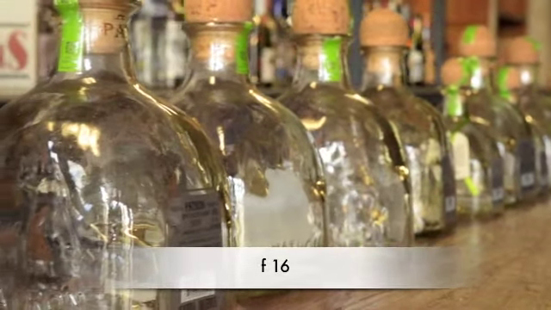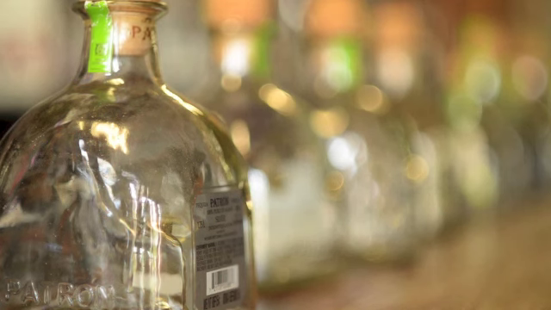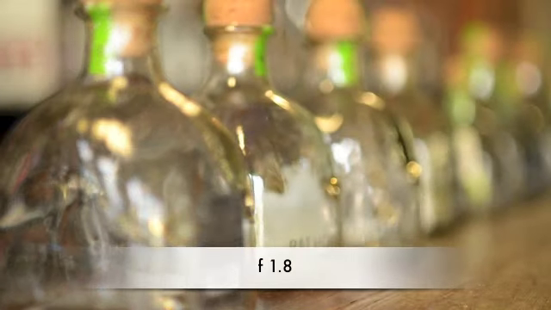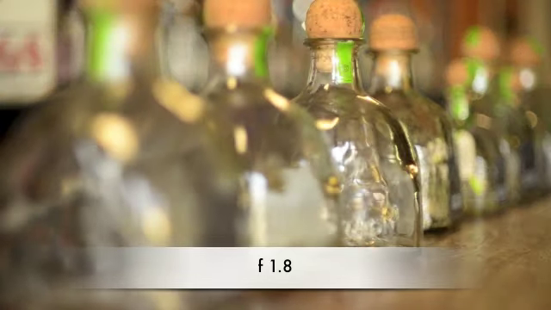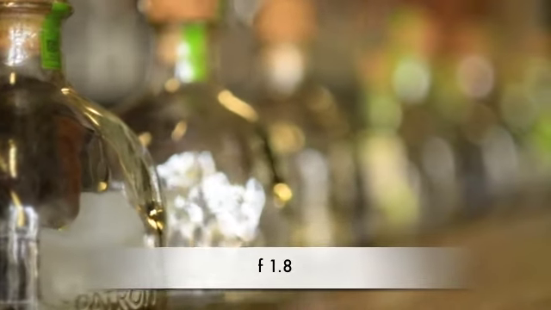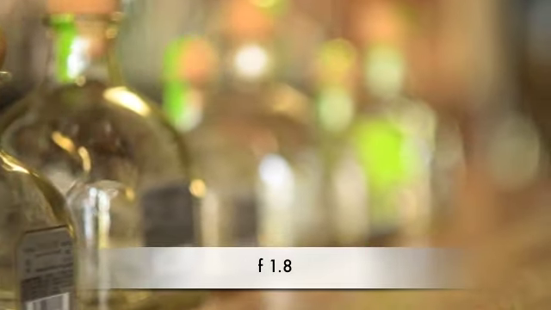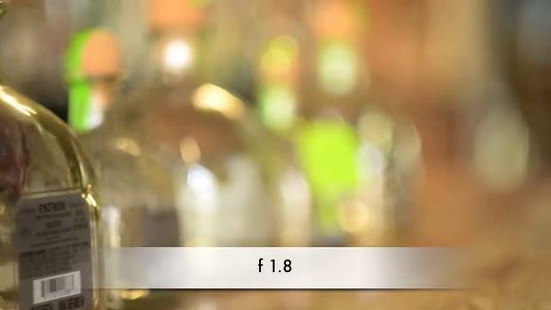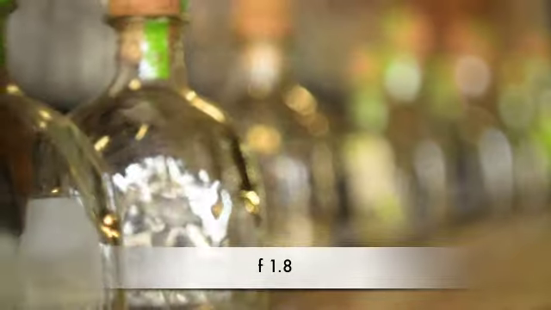Now just to show you an example, I'm going to take it back to f1.8. And I'm going to roll the focus down the line, and you can see the focal distance change. And see it all come back again. And you can see the bottles come in focus as I roll down the line, because my focal distance isn't changing. I'm not focused on just one spot, I'm focused on a plane. And whatever ends up that distance from the camera is what's going to be in focus.